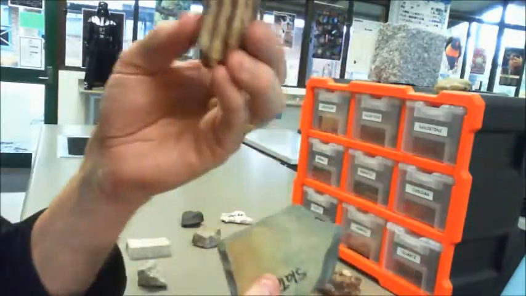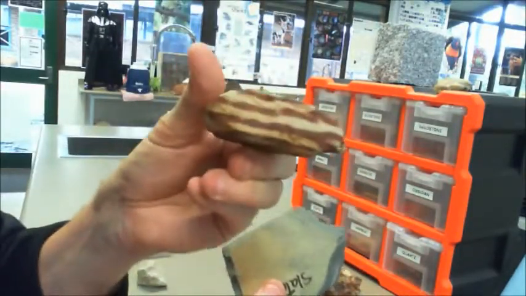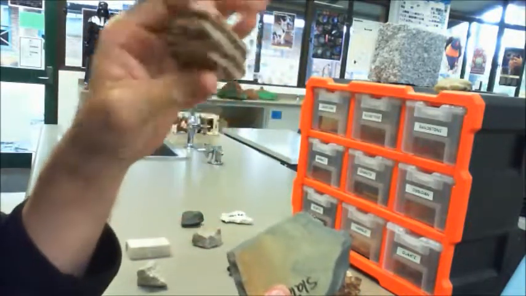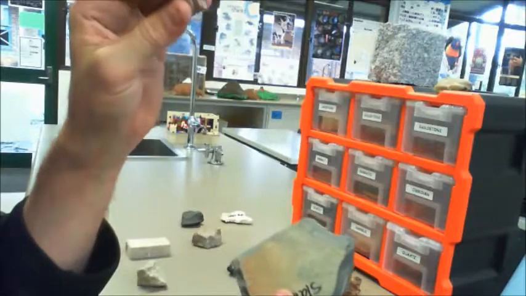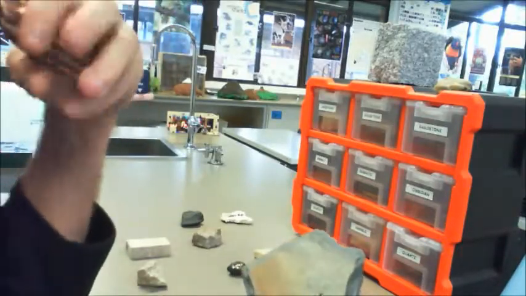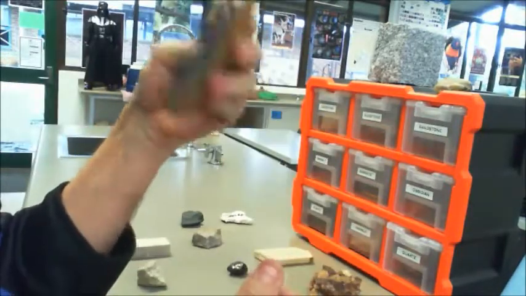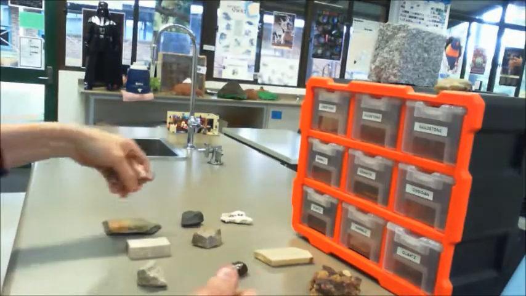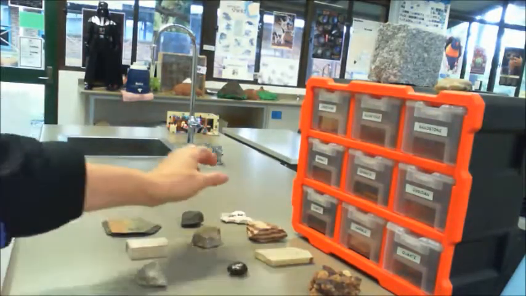This is what slate starts out as. It actually starts out as mudstone. Then it goes through the metamorphism. It ends up as a substance called shale, and then the shale has more metamorphism, and it ends up looking like slate. Okay, so that's the transformation of the mudstone.